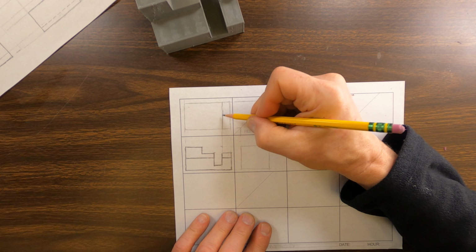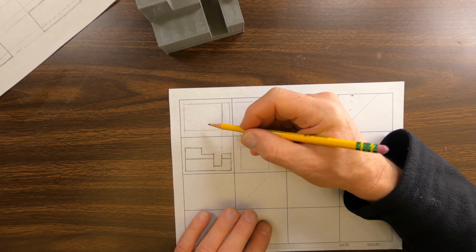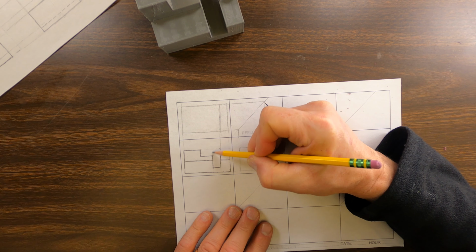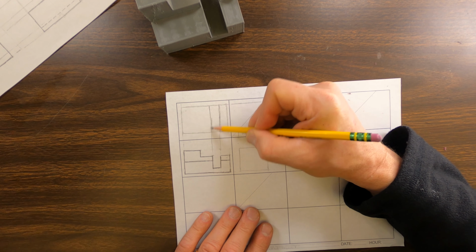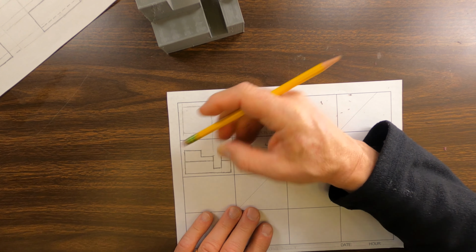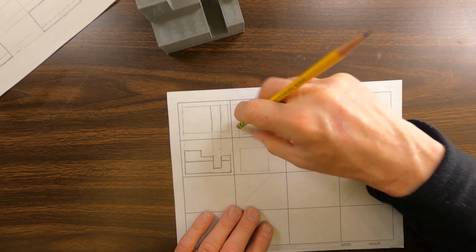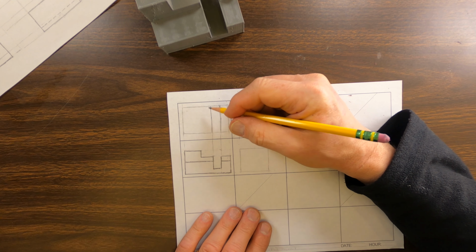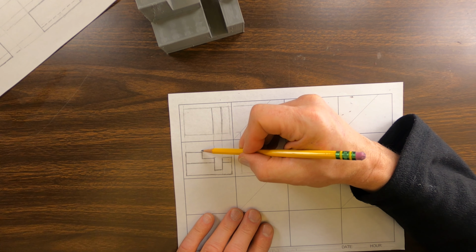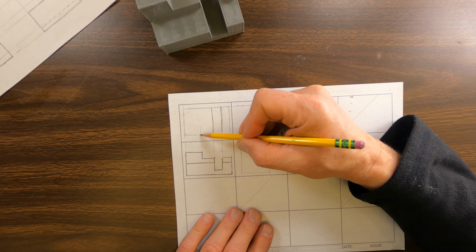A little messy there. We're going to transfer this line up. This is the channel in the top view. Okay. And we're even going to bring this up, although some of this is going to get erased.